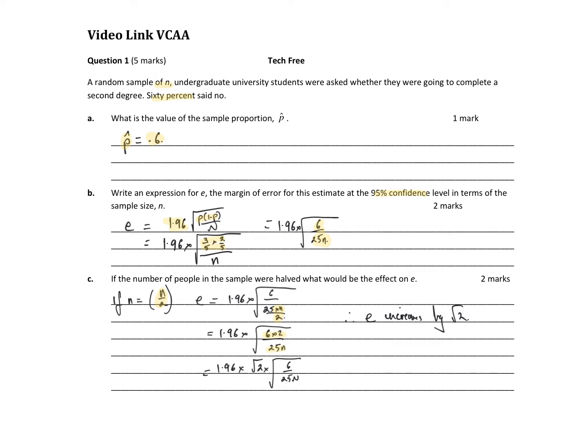Now, you could just write that as 12 over 25N, but then it's hard to be completely certain how that compares to the original. So what we want to do is get that 2 out the front as a common factor. That way, I've got the 1.96 times 6 over 25N, which was the original error. And so you can see really clearly now that my error has just increased by a factor of root 2. All right, so tricky question, but just stay with the formula. Stay with the formula and put in the information that you've got.